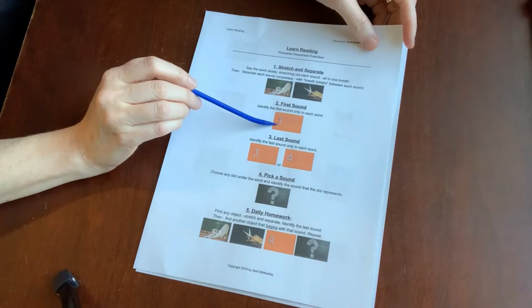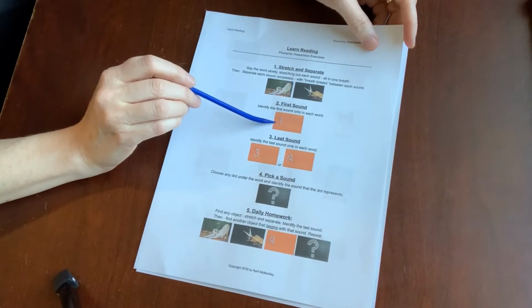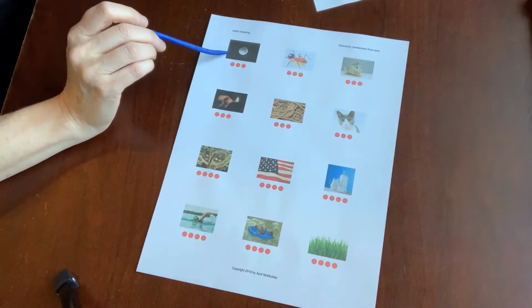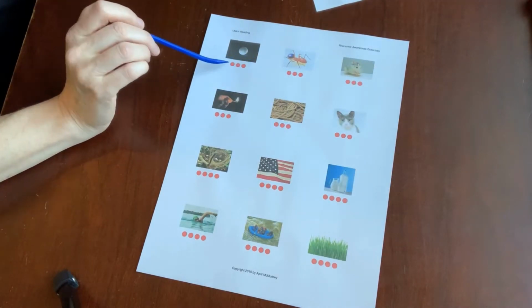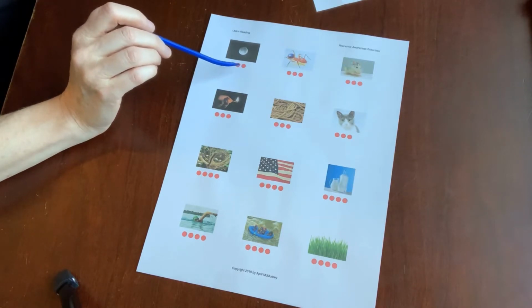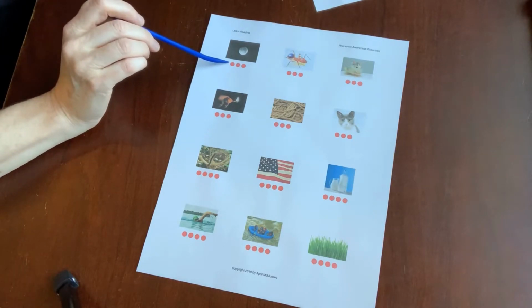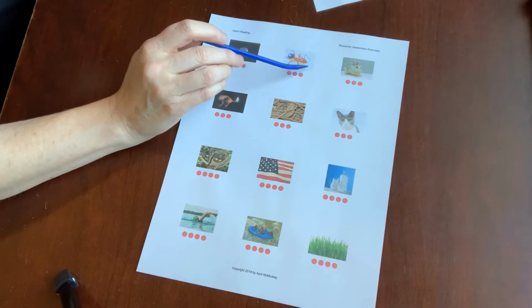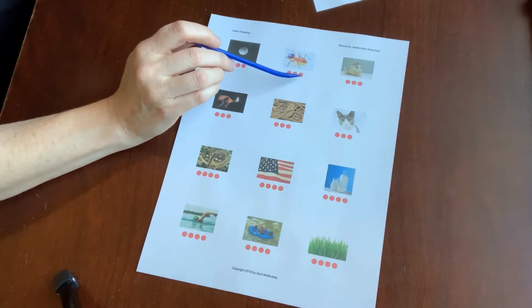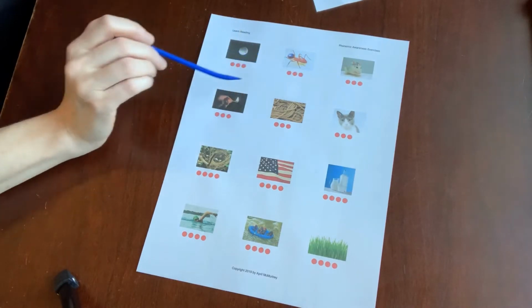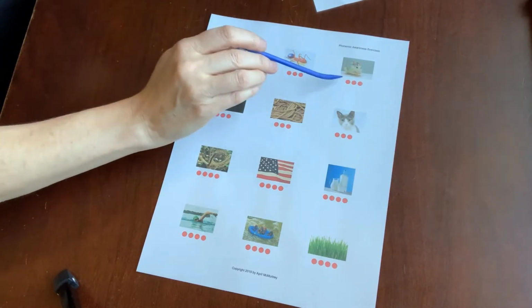sound. You would identify and isolate just the first sound in each picture. So after stretching it, moon, and separating it, ooh, n, you can now isolate and identify just that first sound. The first sound in ant, is and then you will do that for each picture, identifying just the first sound.